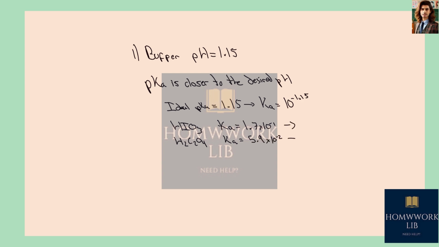If we calculate the pKa for each of these, the result is 0.77 for iodic acid and 1.23 for oxalic acid. So guess what? The one that fits best our description is oxalic acid, because the difference of the pKa minus the pH, in absolute value, is the lowest of all of the acids.